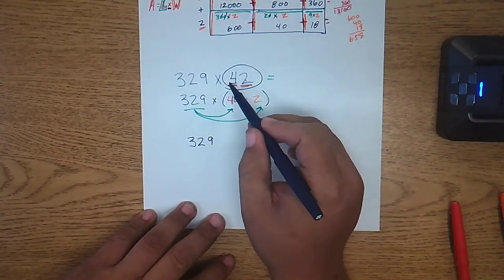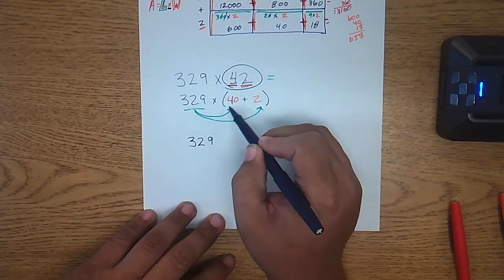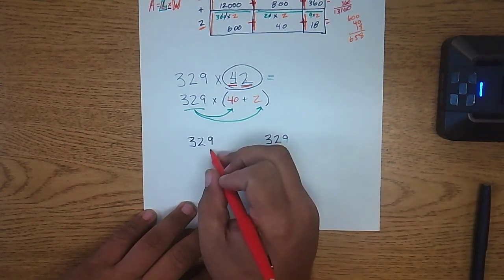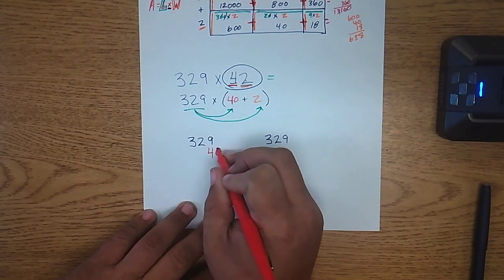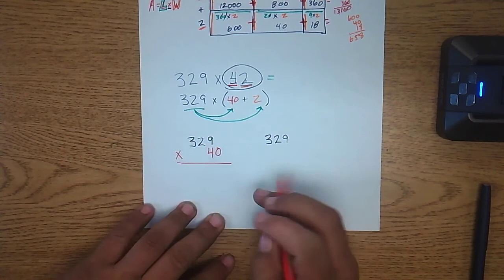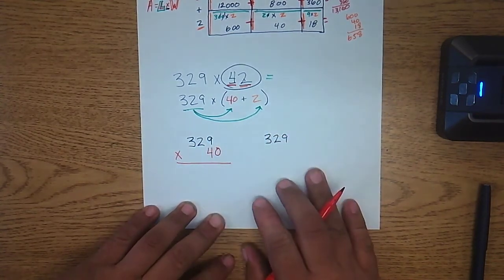Then I'm going to take the place value of the first, in this case the 40, 329 times 40. But when I have them write it down, we are going to scoot it over to the right and let that 0 hang off so it doesn't stress out the students too much. When we provide too much information or too many things to look at, it can be a bit overwhelming.